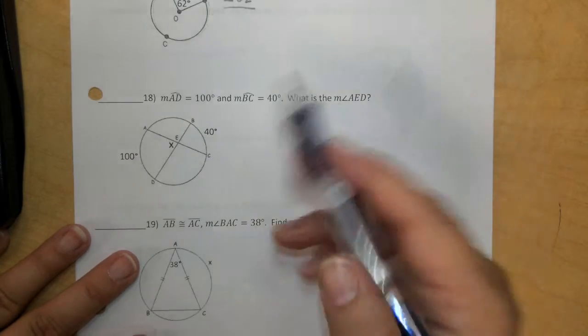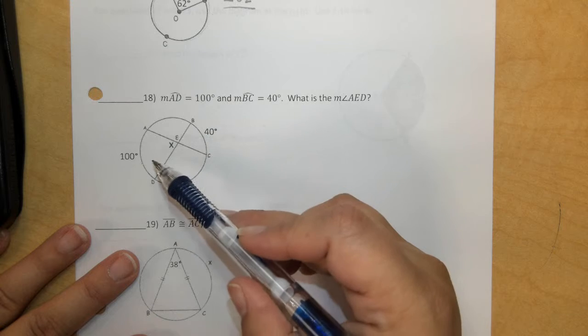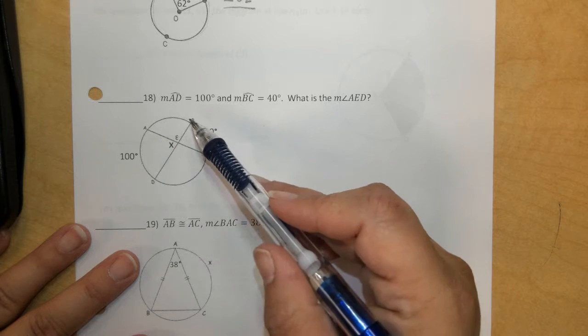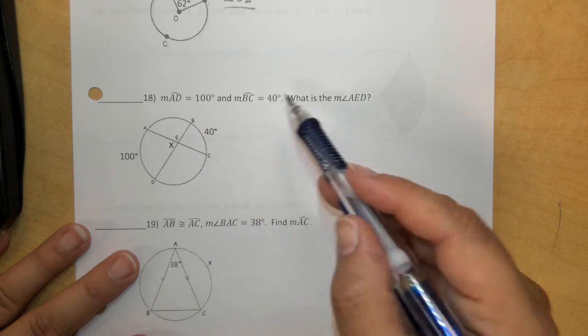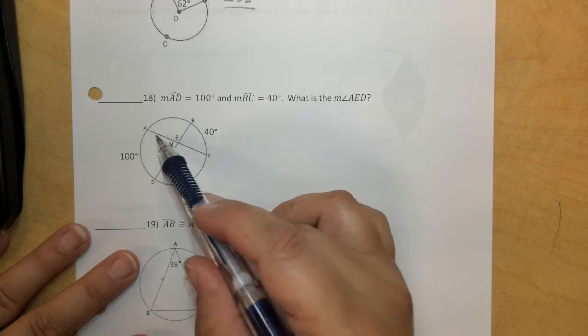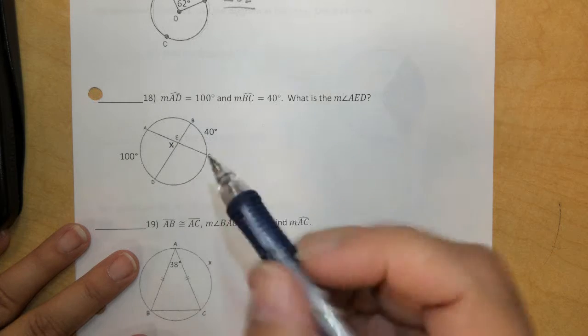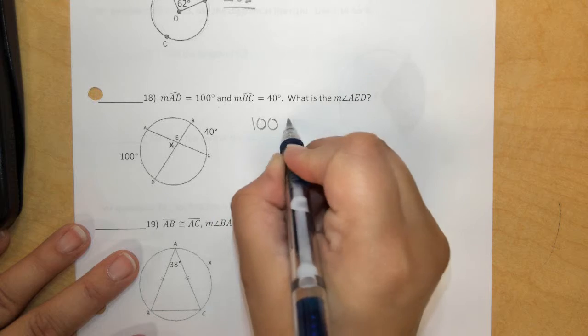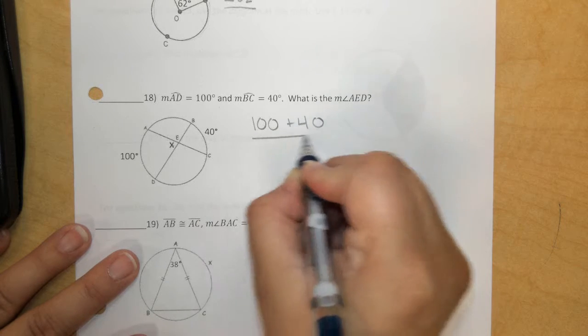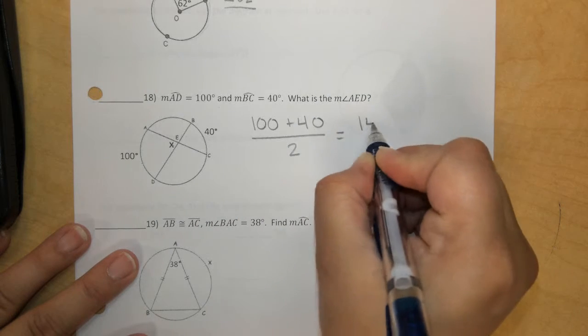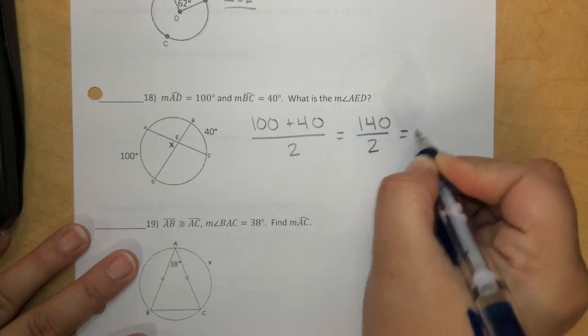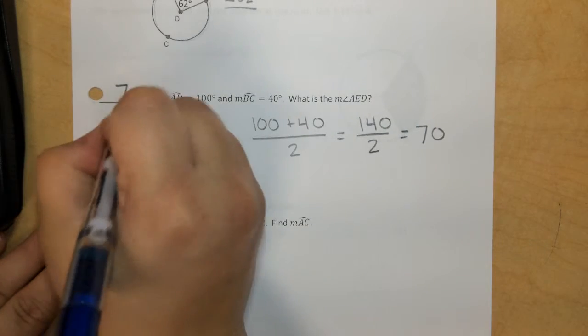In number 18, if arc measure AD is 100, arc BC is 40, we want to find this angle right here, AED. To find that, you find the average of the arcs by adding them together and dividing by 2. So that would be 70 degrees.